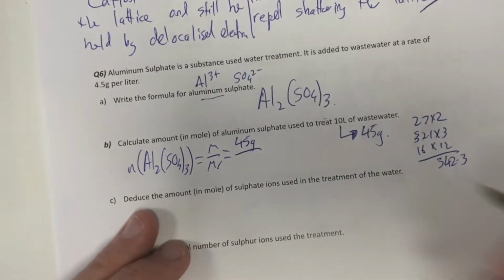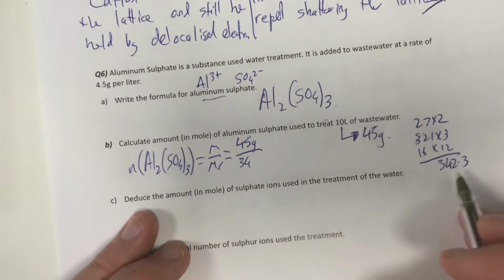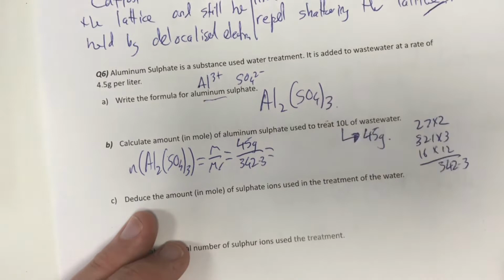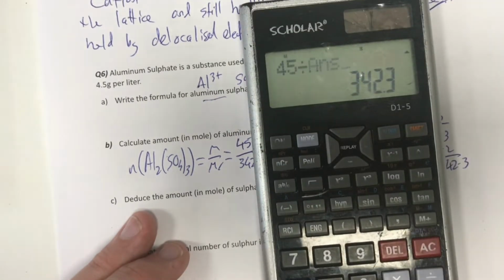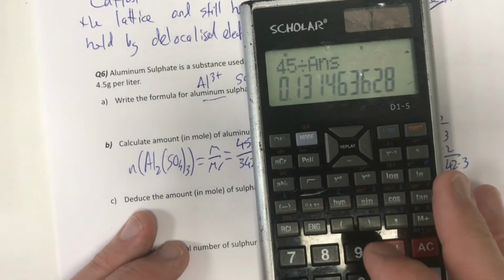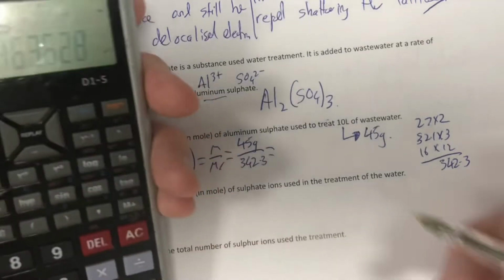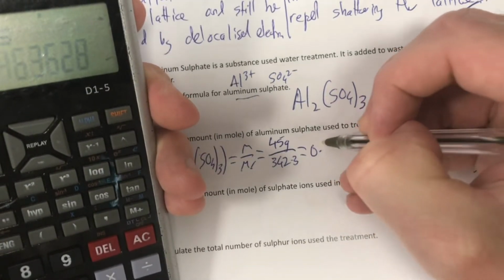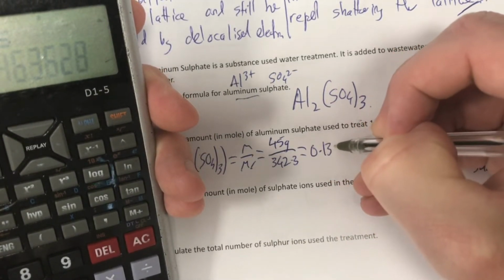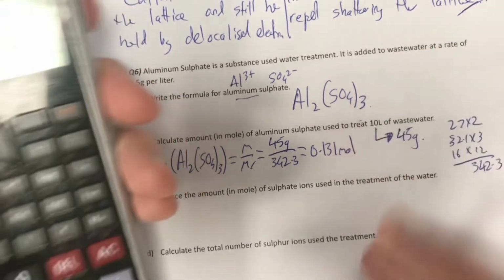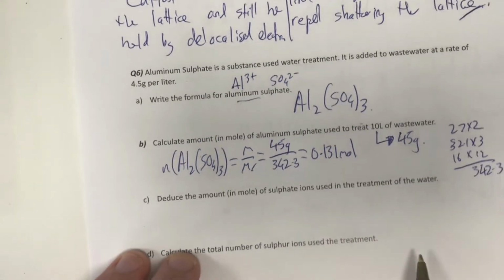342.3. So therefore I've got 45 divided by my answer. That gives me the number of moles: 0.131 mole of aluminium sulfate is being used.